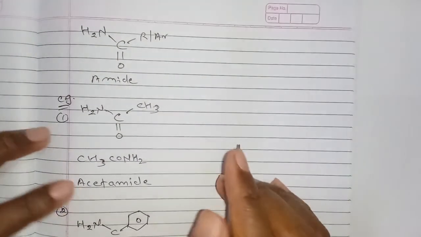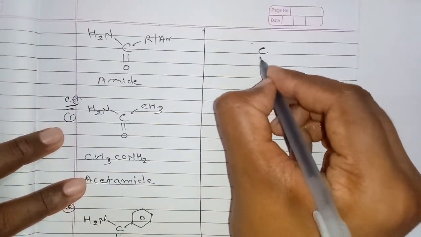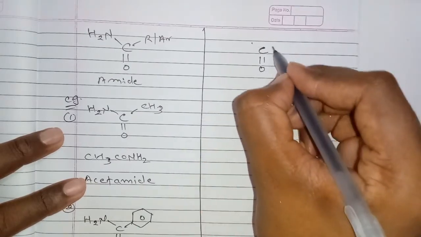Now another example of the acid chloride.